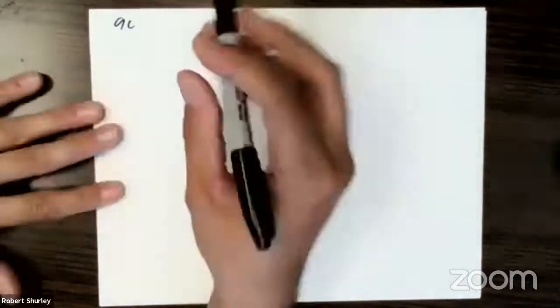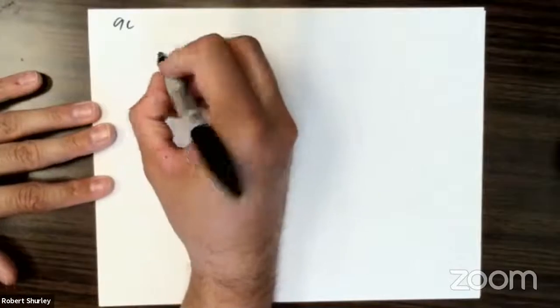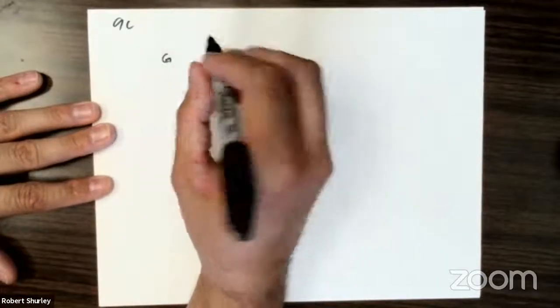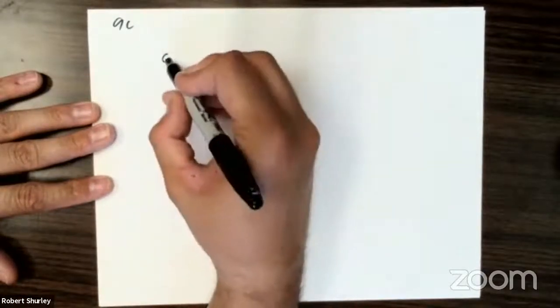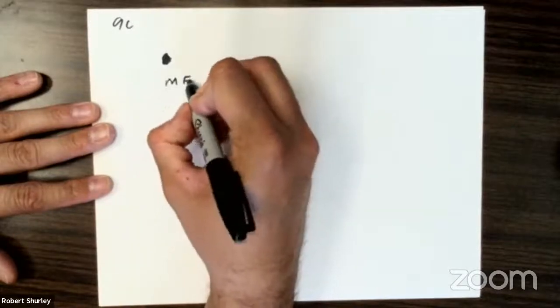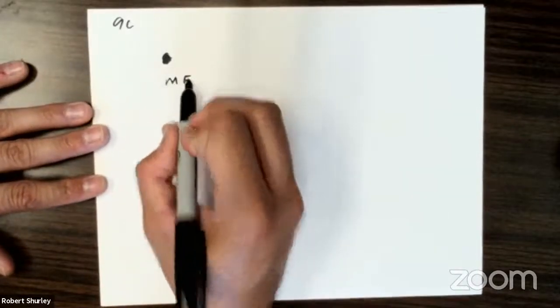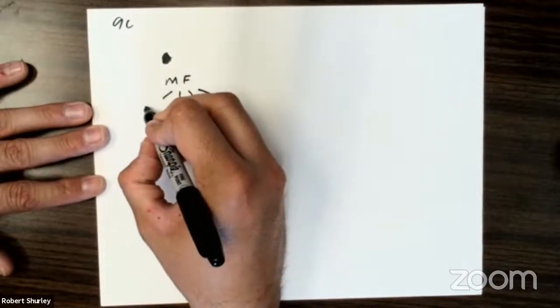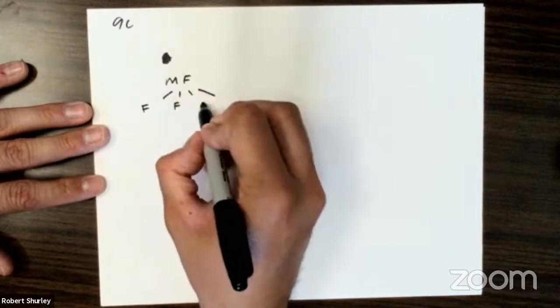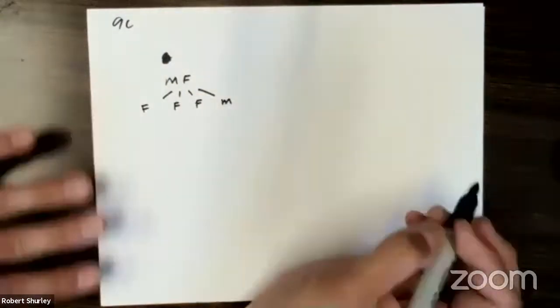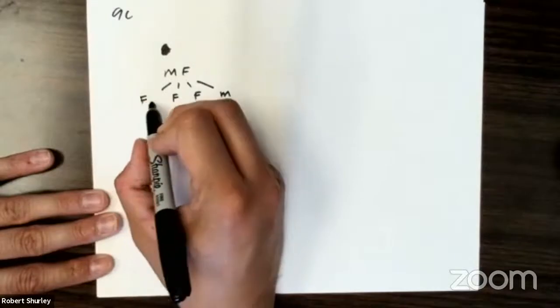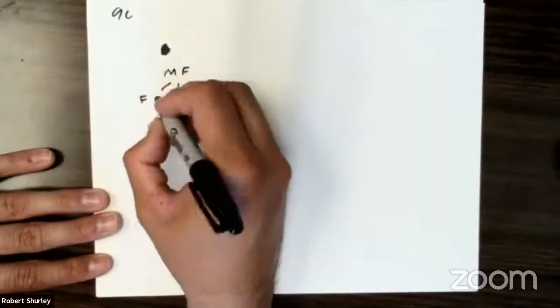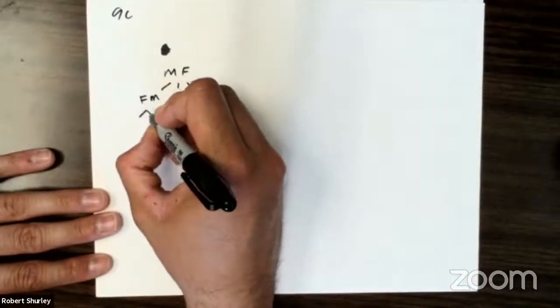Let's think of, I'll do my mom's side of the family. I've got my grandpa and my grandma. Let's just do male and female. This is my grandfather and my grandmother. They had four kiddos, so we've got three females, I'm sorry, and a male. Then this is my aunt, let's say Aunt Sharon, and she got married and had two daughters.